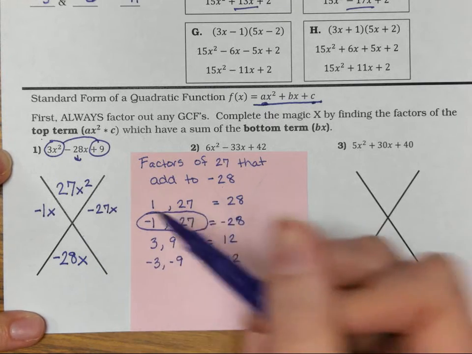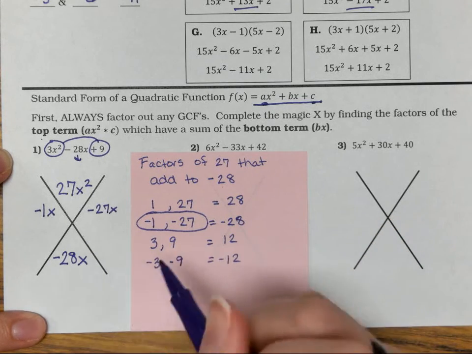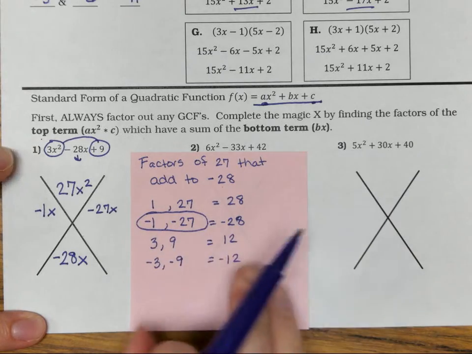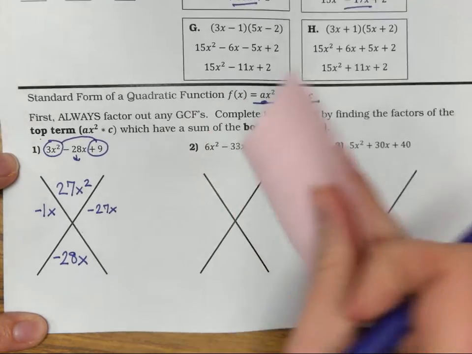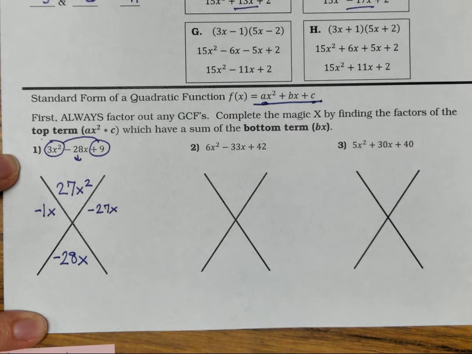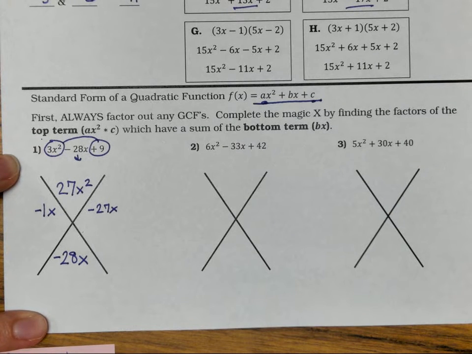And this is actually the hardest part about factoring. And so we're going to stop right there, and I'm going to show you the rest of it later. And we're just going to keep on practicing. Being able to fill in that x is the most important part.